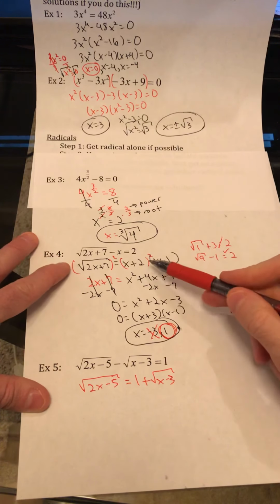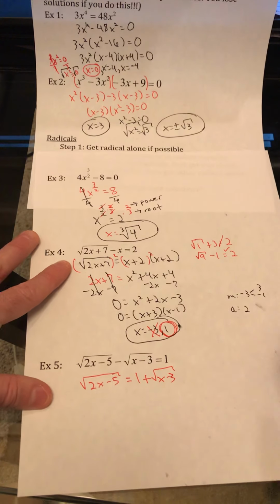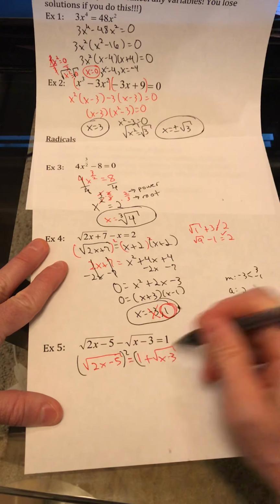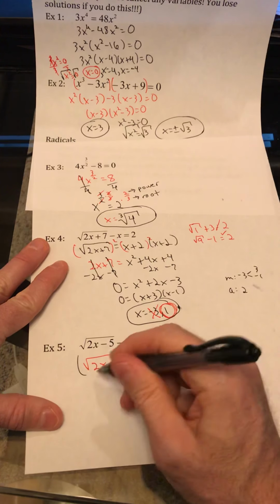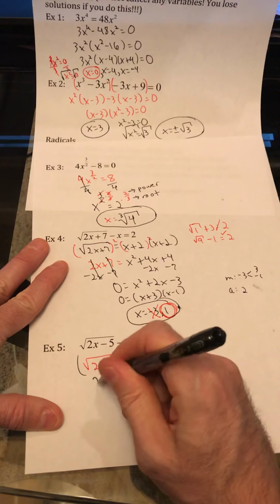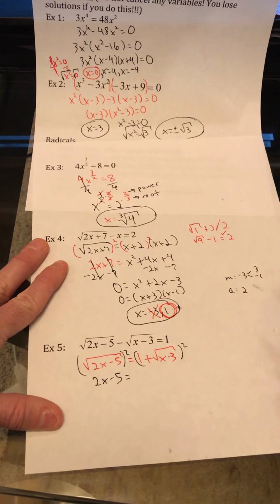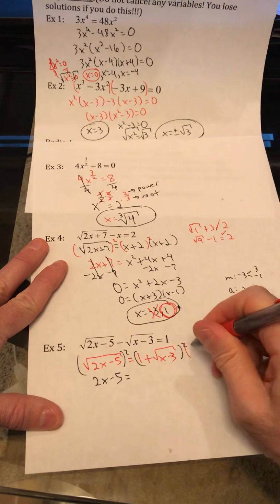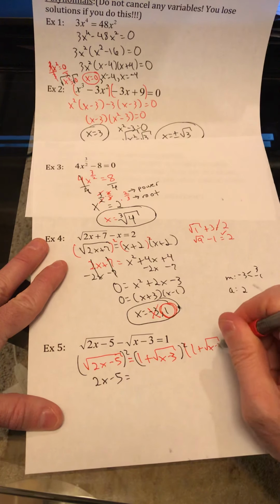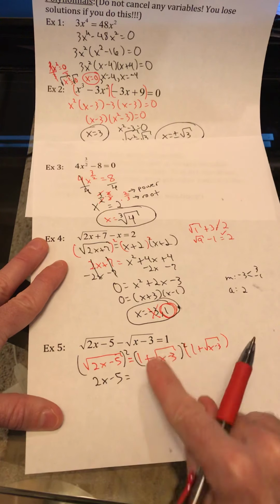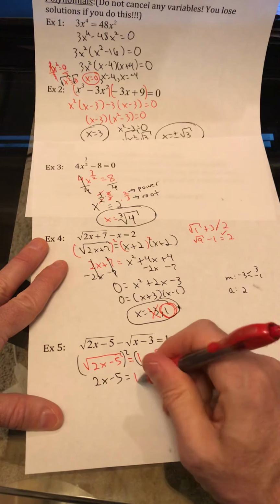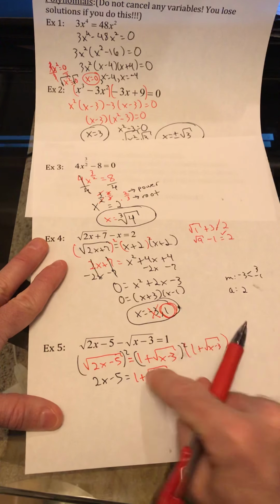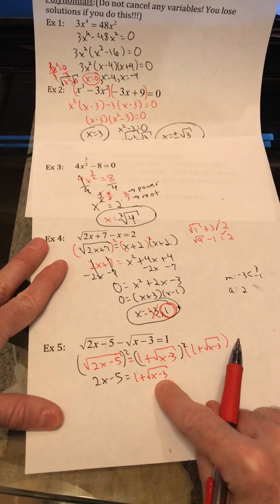Now, much like we did in example 4, I am going to square both sides. So the square root of 2x minus 5 squared is just 2x minus 5. That's the easy part. Much like we did up here, I'm going to write a second parenthesis and FOIL. Well, when we FOIL, 1 times 1 is 1, plus 1 times square root of x minus 3 is just the square root of x minus 3.